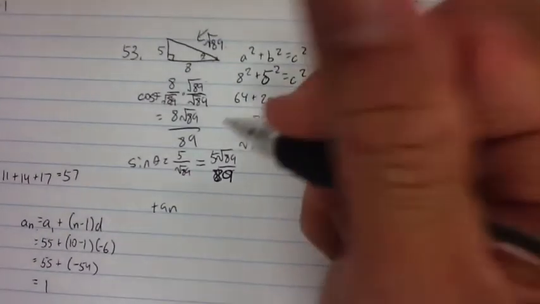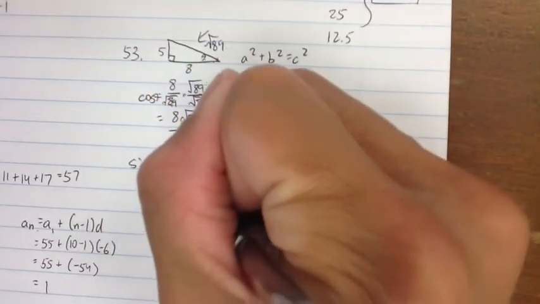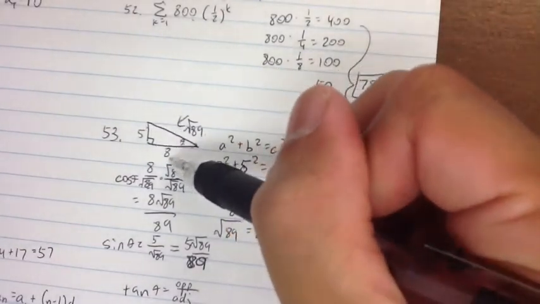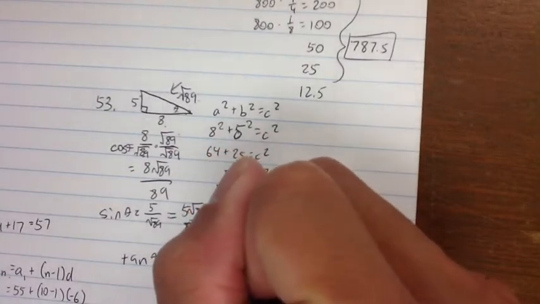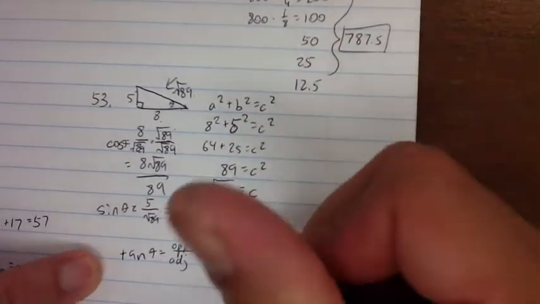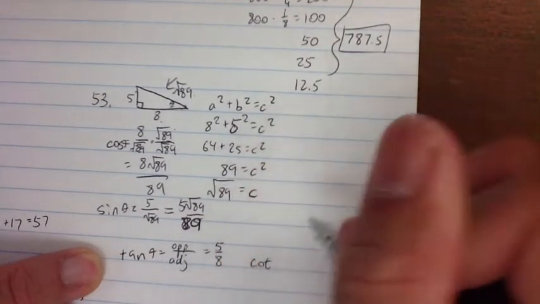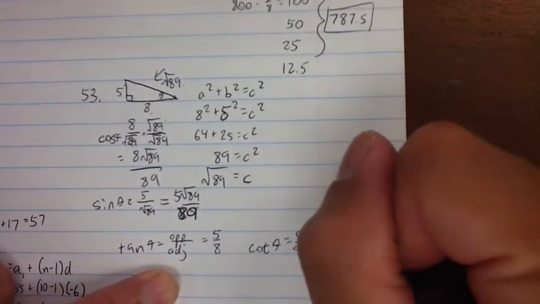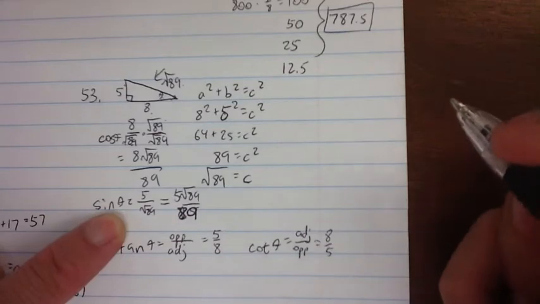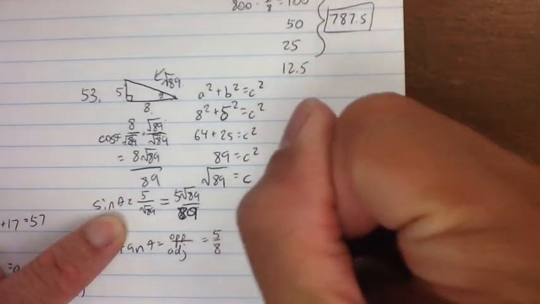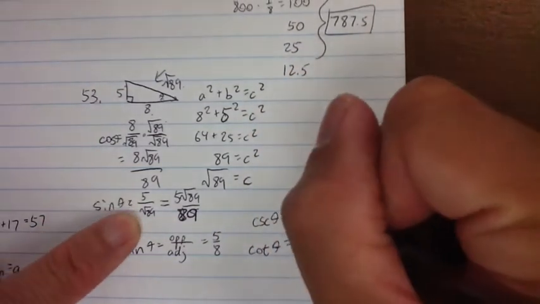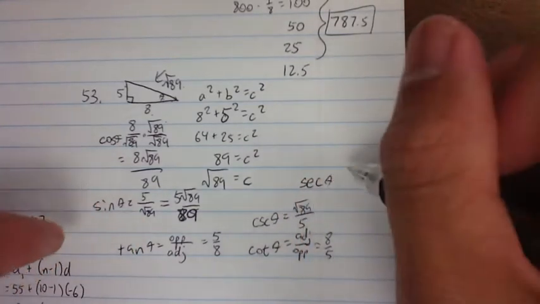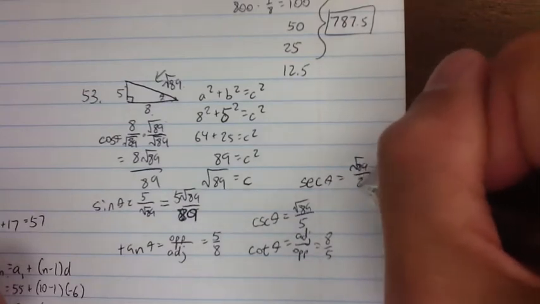Tangent theta is opposite over adjacent, which is 5 opposite over adjacent, which is 8. So 5 over 8. The inverse, well, the opposite of tangent, you got cotangent, is adjacent over opposite, or 1 over the tangent, which is 8/5. For sine, if you flip the sign, that gives you a cosecant of theta. So instead of 5 over radical 89, you have radical 89 over 5. And for the secant, that's the opposite of your cosine, that's radical 89 over 8.